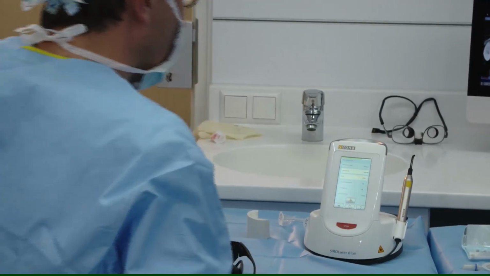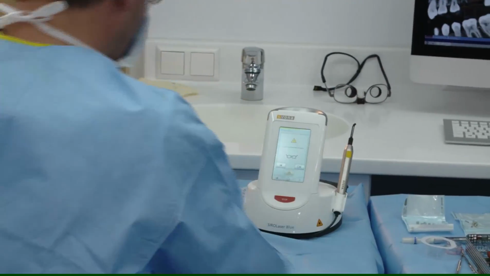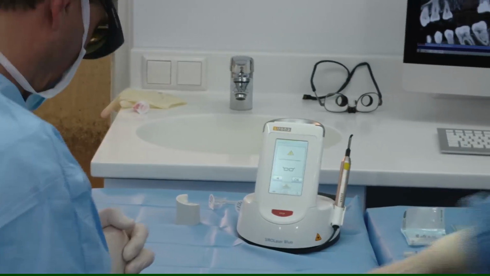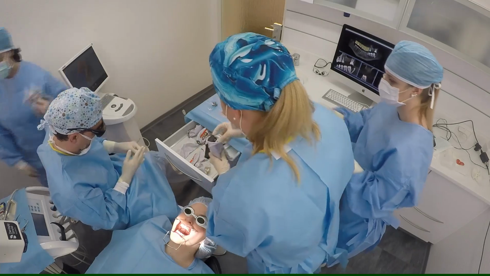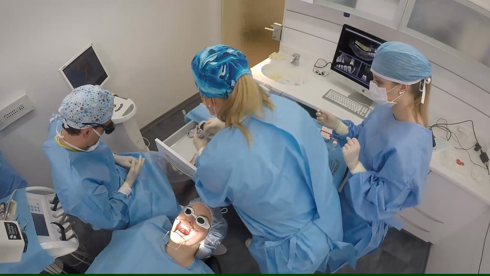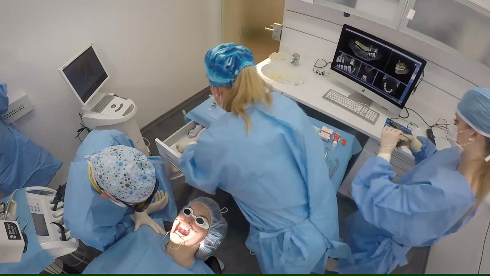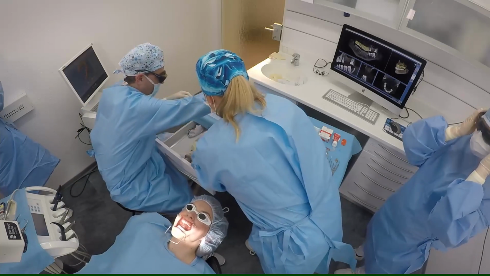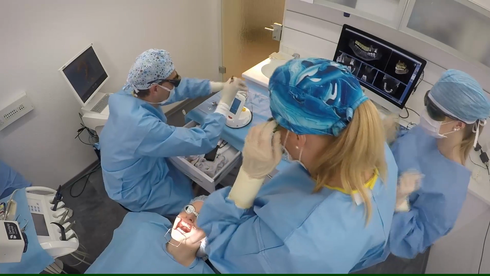We have different modes. We can either use it for cutting with 445 nanometer or for gingivectomy. When we are using this mode, we have 2 watt. It's the blue diode we are using.